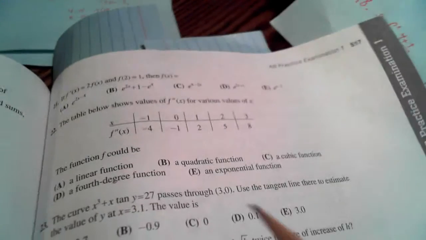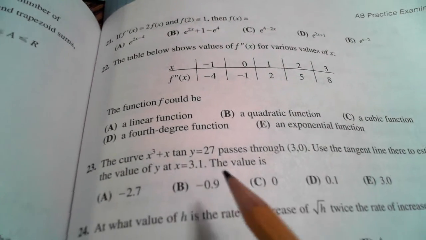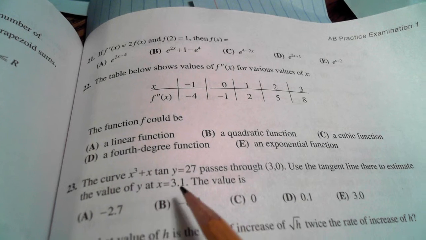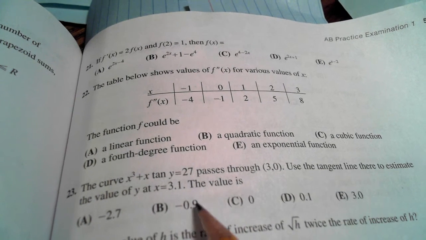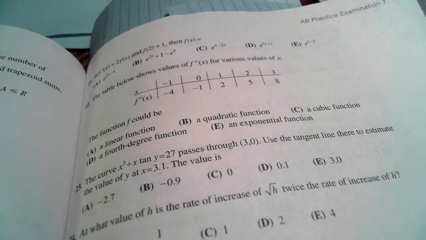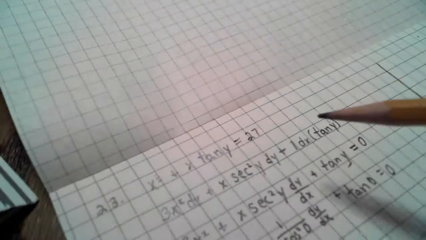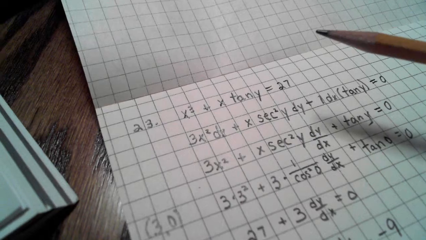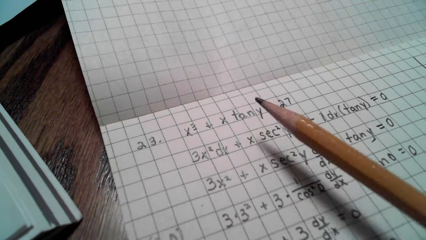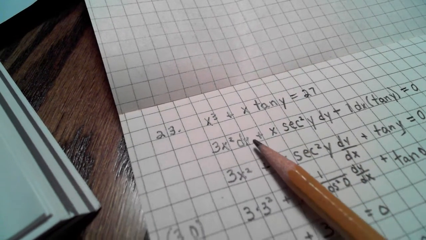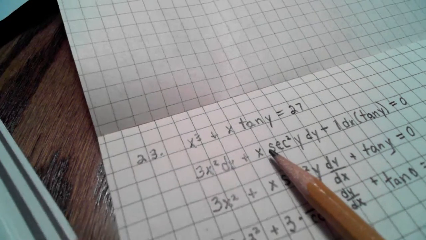23. 23 started with this equation, and they wanted you to use a tangent estimate to find the value of it at 3.1. Tangent is like finding the slope. Tangent goes at the same angle as a slope. So we have to do a derivative. So here's an implicitly done derivative.